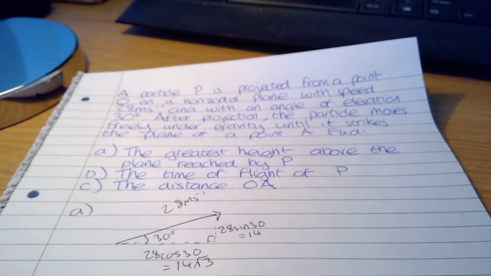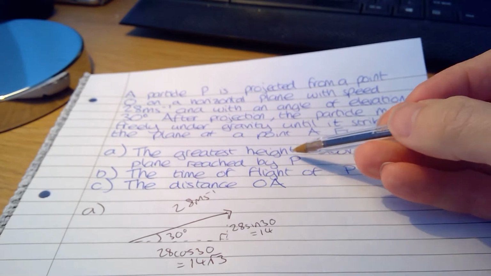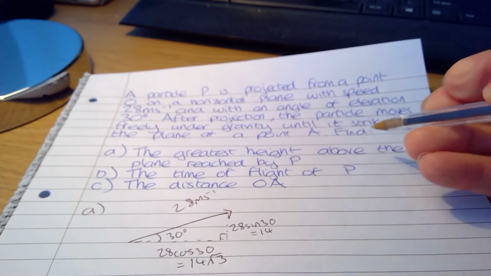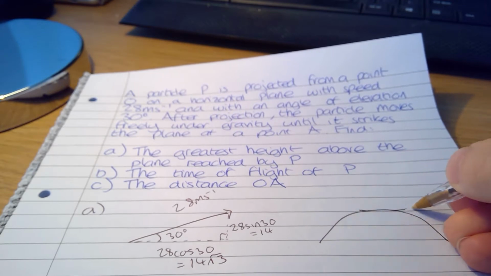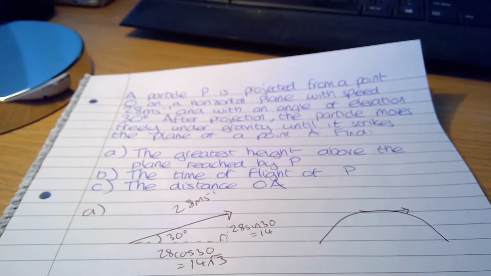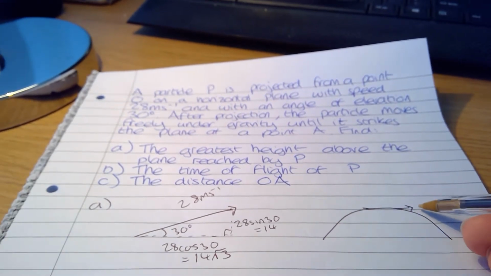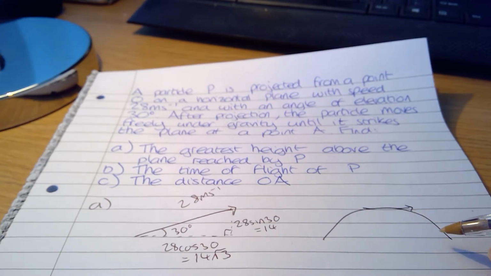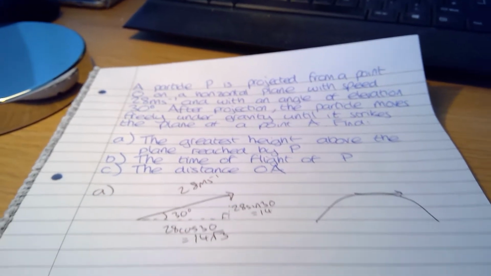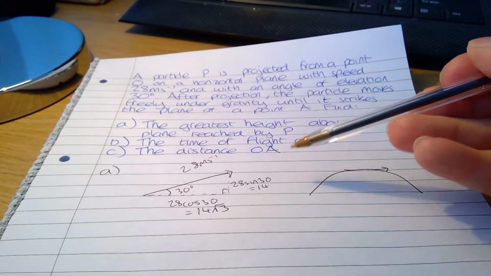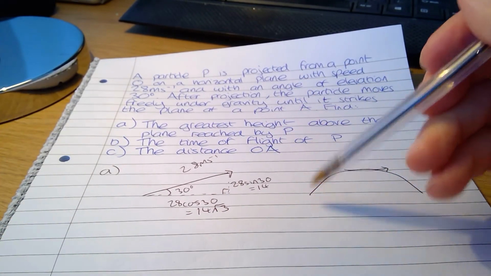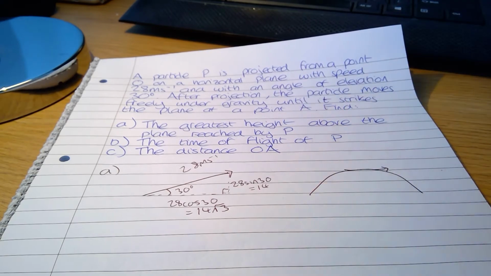Okay, so when we're talking about reaching the greatest height, that means this point here, at that point, the particle's travelling horizontally. That means that the vertical component of its velocity must be 0. So what we want to do is come up with some kind of equation that we can then solve to find, first of all, the time, and then from there, we'll actually be able to work out the greatest height.